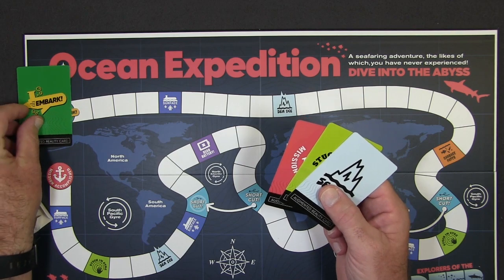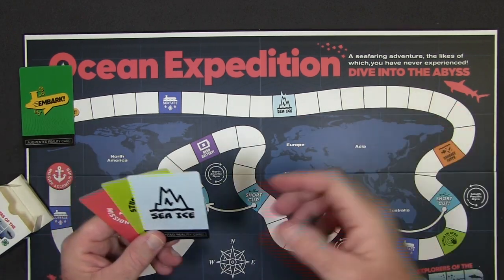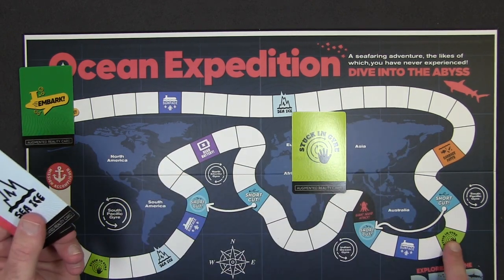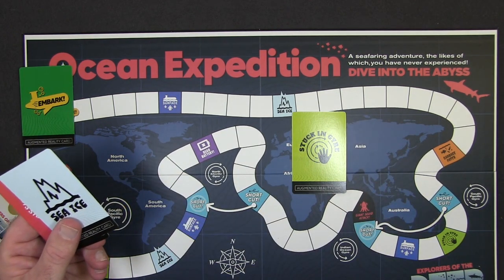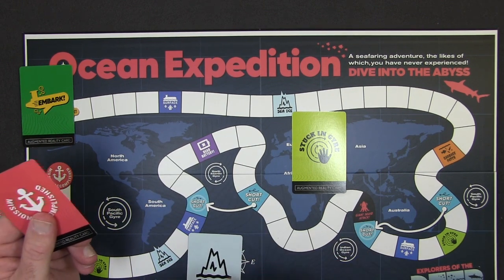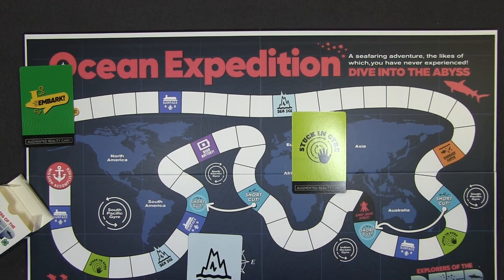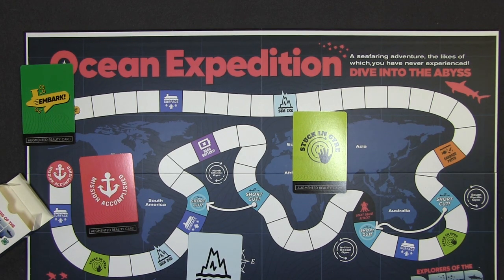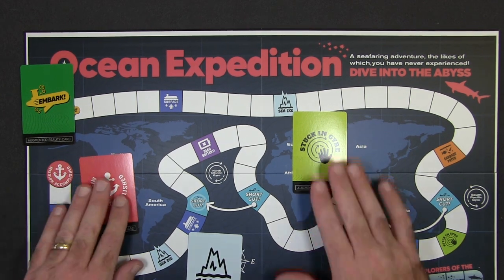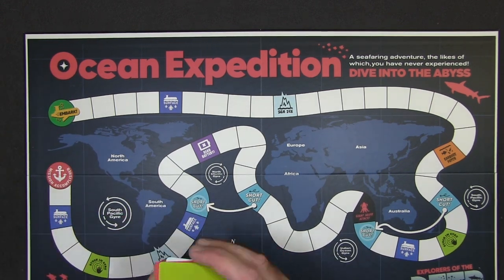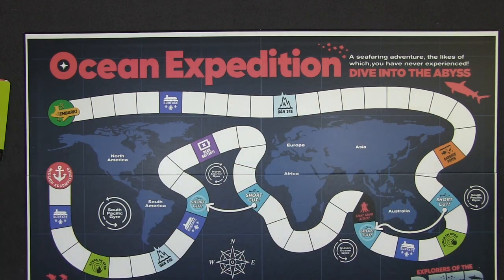On Embark, it talks about the mission. On Stuck in a Gyre, down here, it would show them what an ocean gyre is. On Sea Ice, if they land on it, it would show them what happens when an ocean glider gets stuck under sea ice. And on Mission Accomplished, it is kind of a celebratory, they have made it. So if they land on one of those spaces, you would use one of these cards.